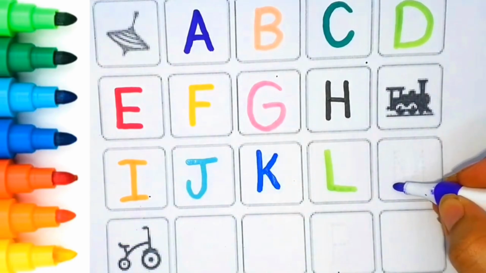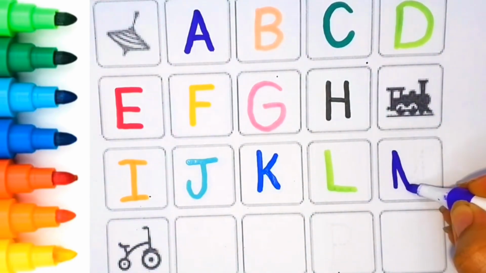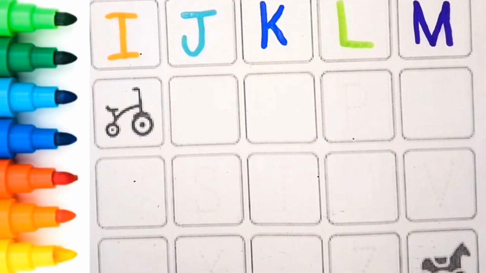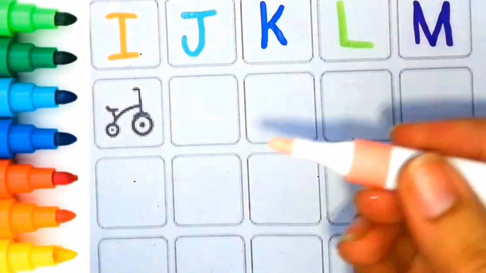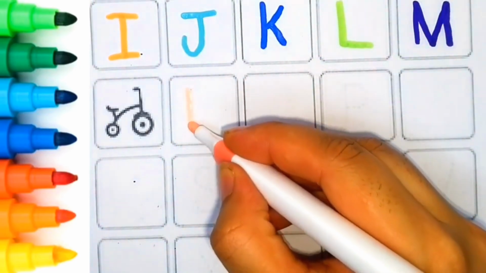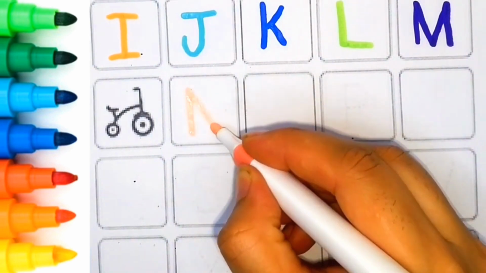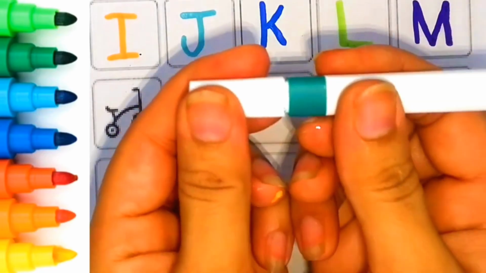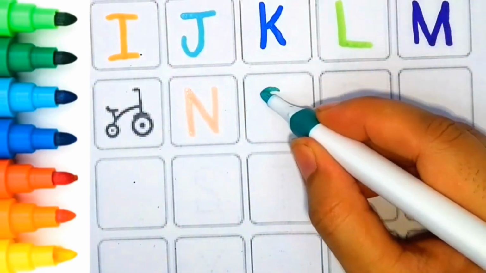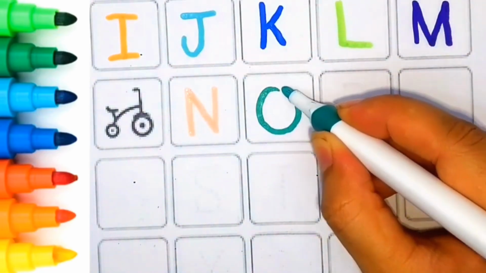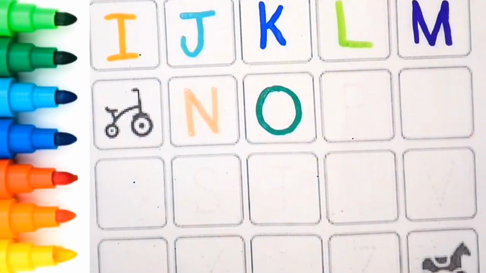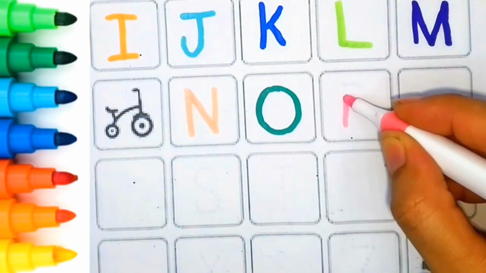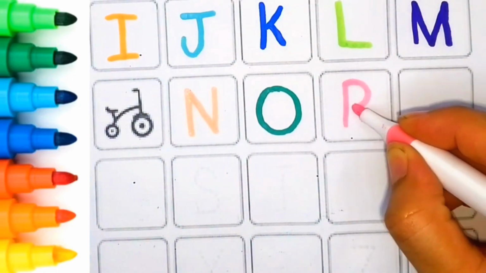M. M for mango. N. N for nose. O. O for owl. P. P for parrot.